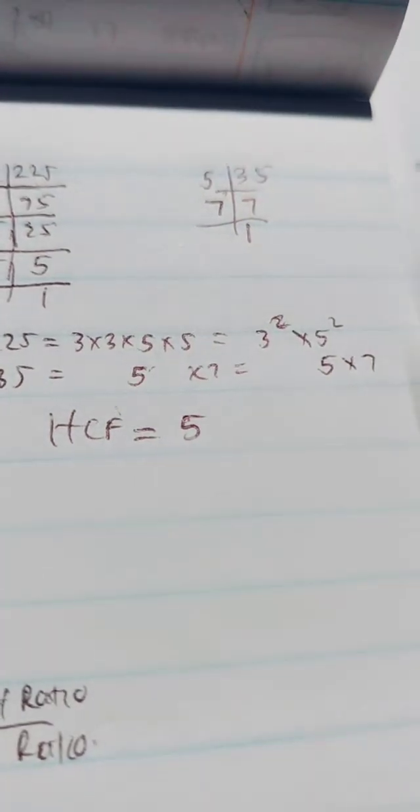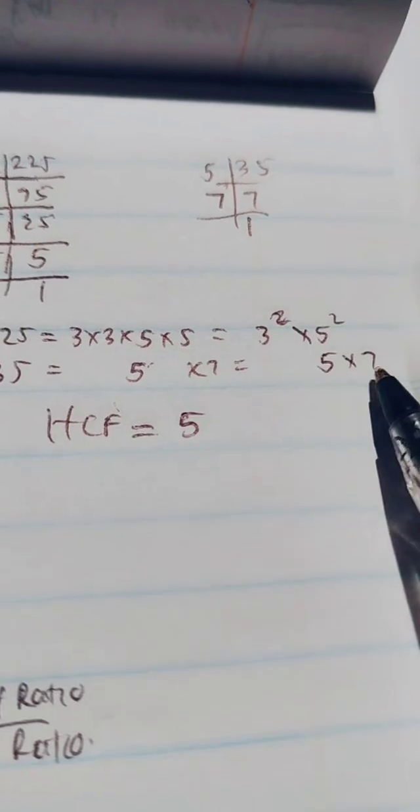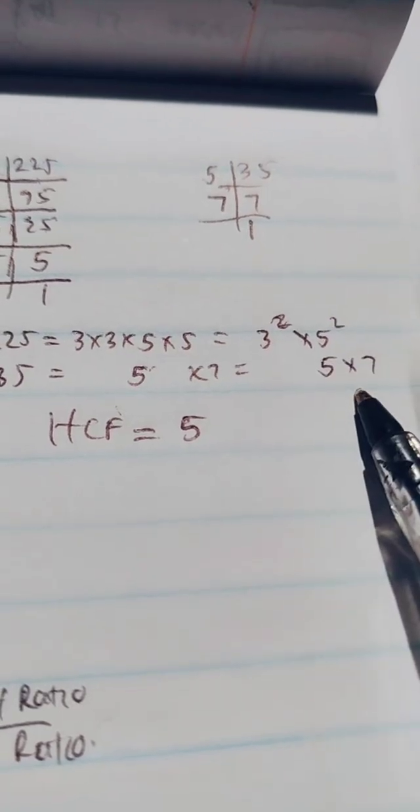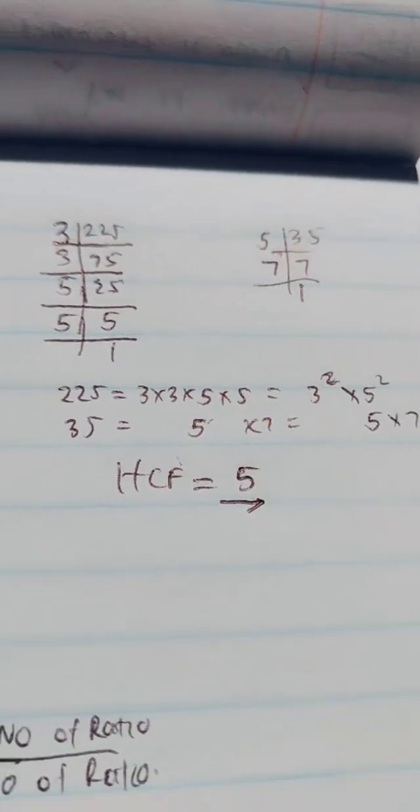It is 5. Then we go to base 7. Is base 7 common? No, it isn't. So our highest common factor between 225 and 35 is 5. It's as simple as that: the product of the common bases with the lowest exponent.